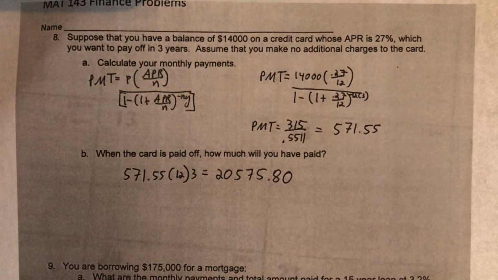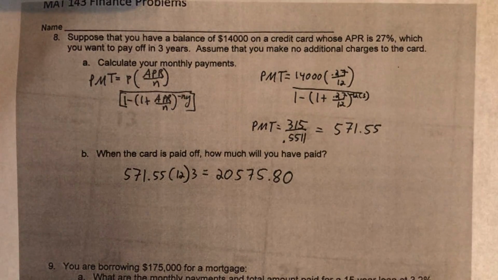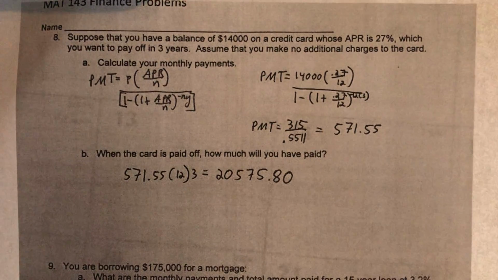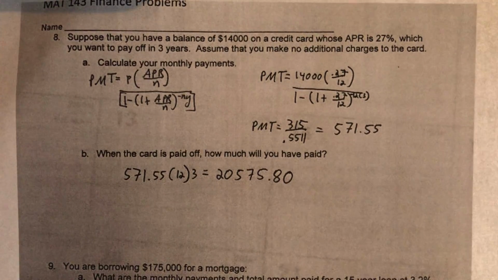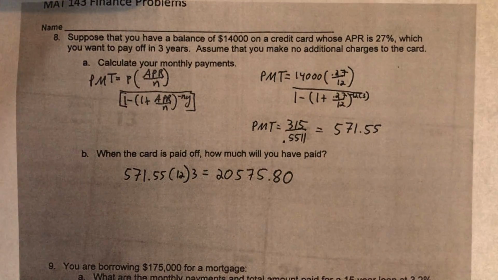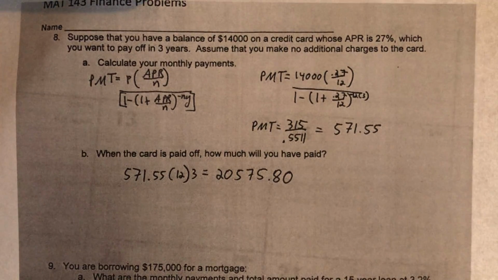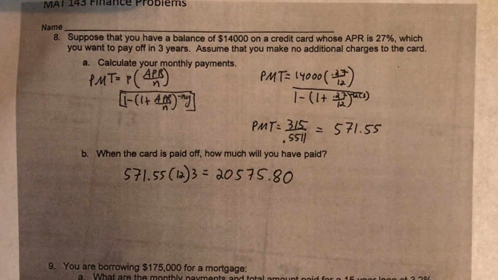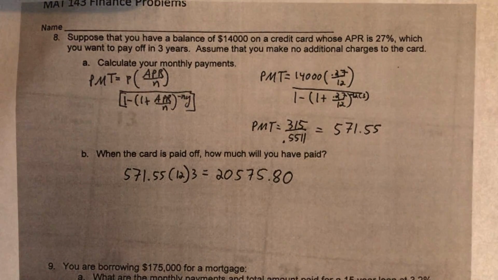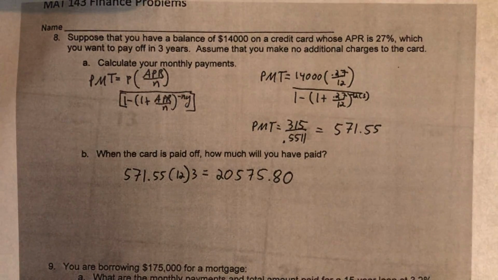If you remember, that is your interest for the first month. Divided by 0.5511 means you would pay $571.55. So out of that, $315 is interest, and the $256 would go to principal. And then it changes after that for the first month, but that tells you what you're doing for the first month.